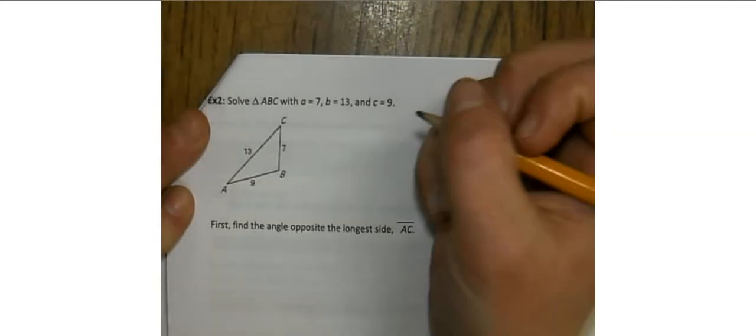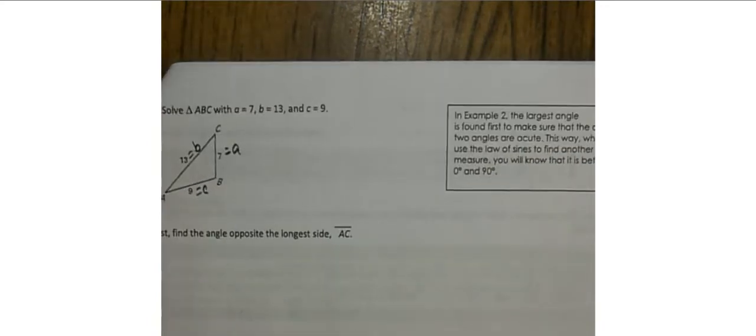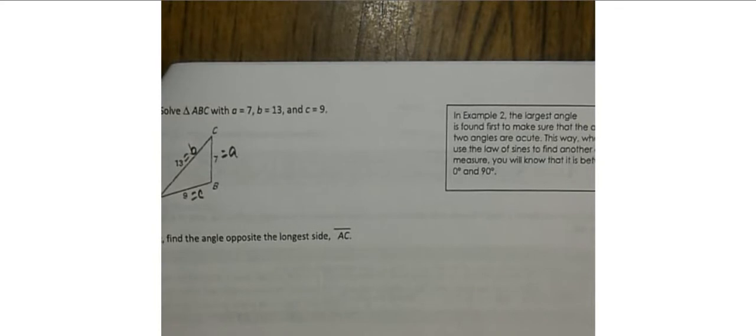So now what we're going to do is work with side, side, side. For our next example, we are told that little a is equal to 7, little b is equal to 13, and little c is equal to 9. So I'm just going to label my triangle. Whenever you are given side, side, side, the first thing that you want to do is identify what your largest angle is. The reason is you need to make sure that the other 2 angles are acute, so that you can have your choice of working with the law of sines or the law of cosines.